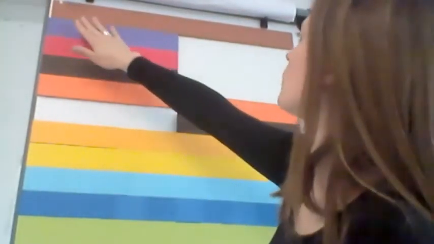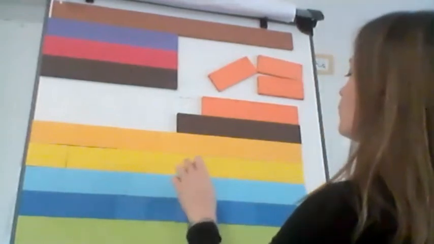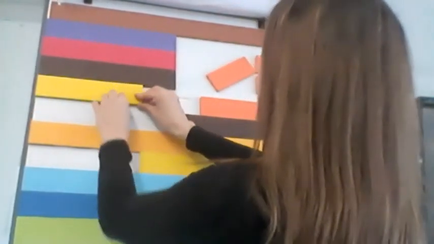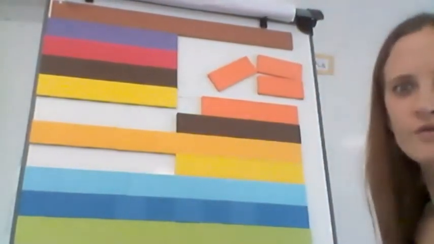And you'll notice I've got 1/2, 2/4, 3/6. Let's try this one. I'm going to move all of these so you can see. 1, 2, 3, 4, 5, 6, 7, 8. So here's my 8s. Let's see if the 8s fits. 1, 2, 3, 4. That one also fits.